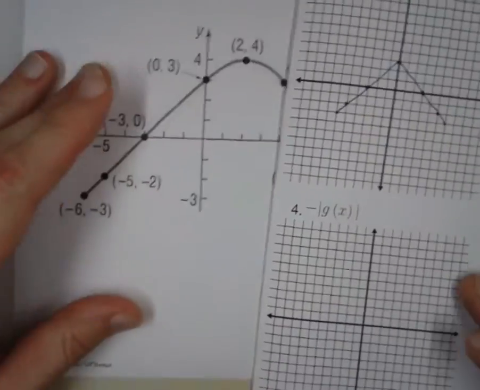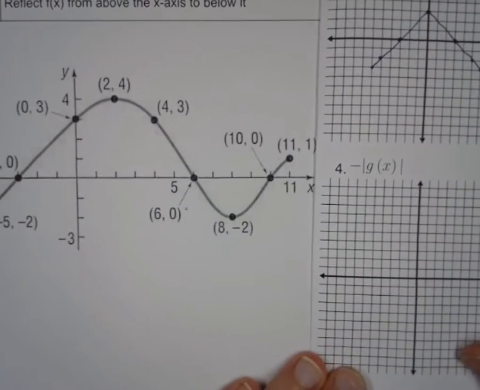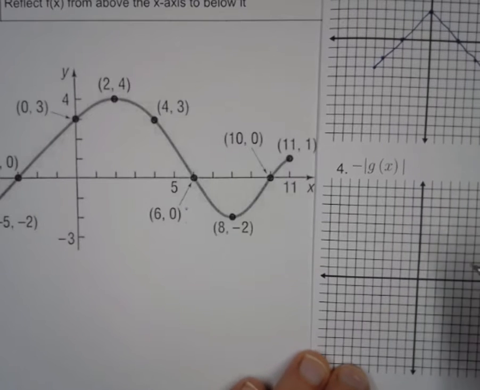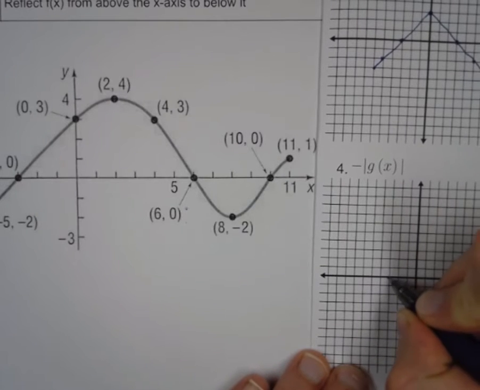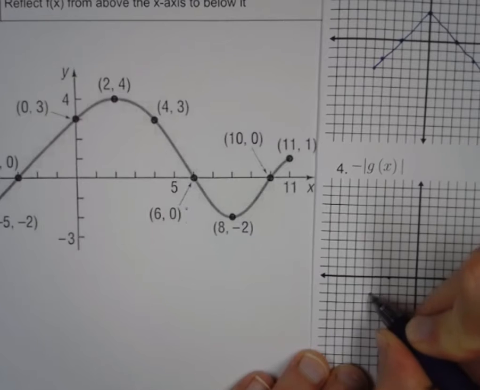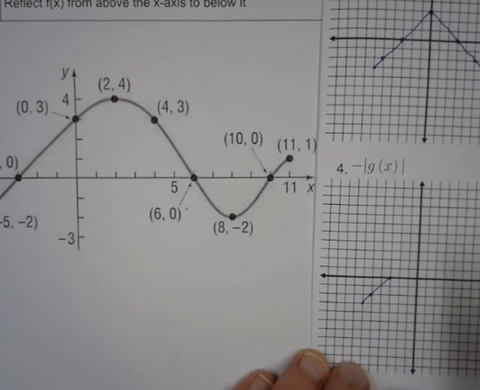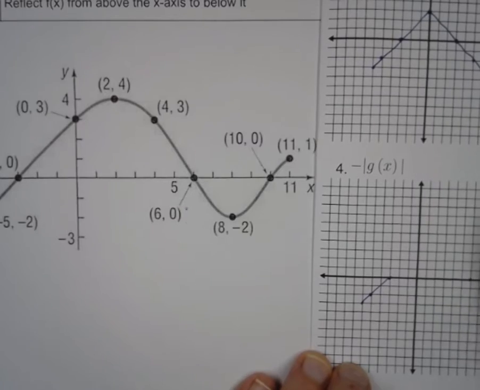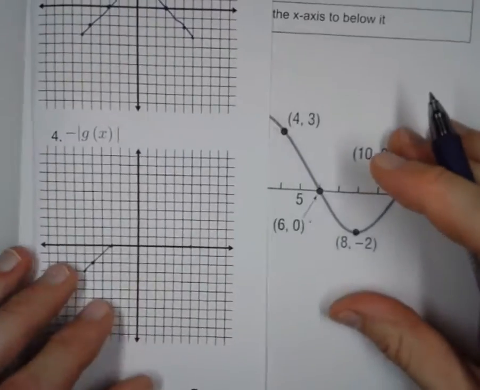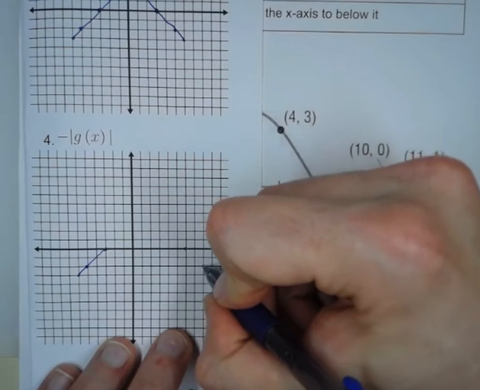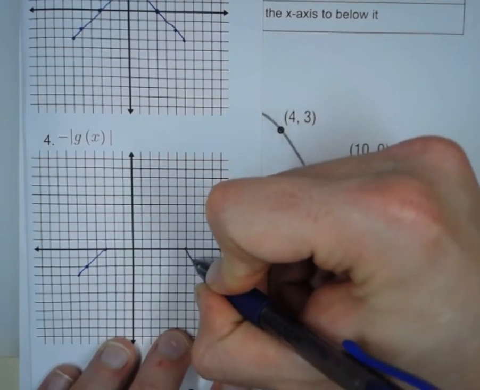Number 4 is going to do the opposite. We're going to take everything that is below the x-axis first, because that's not going to change. Okay.